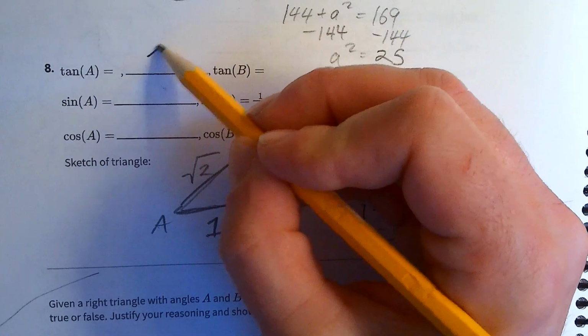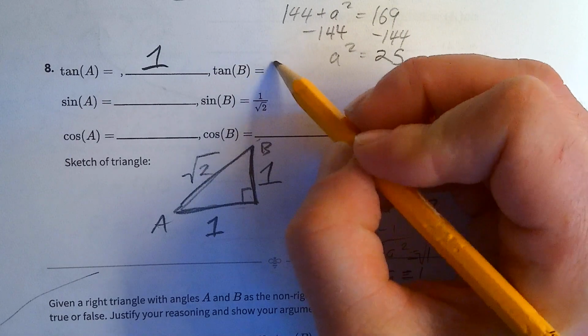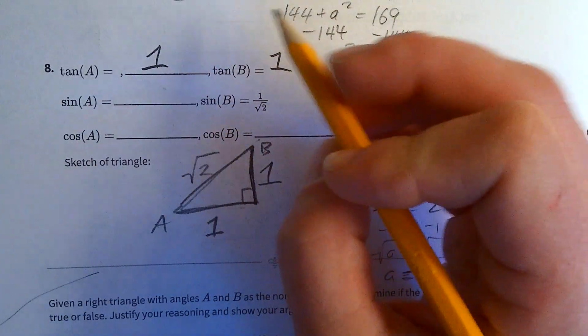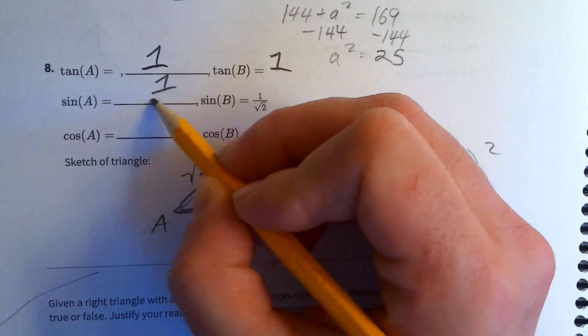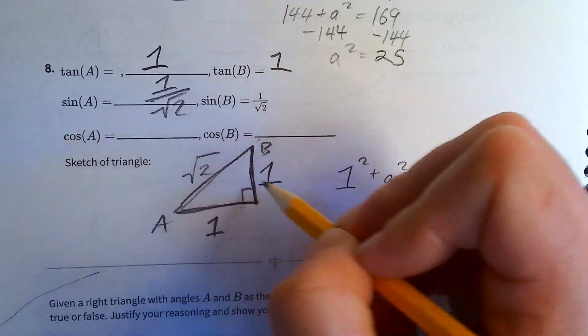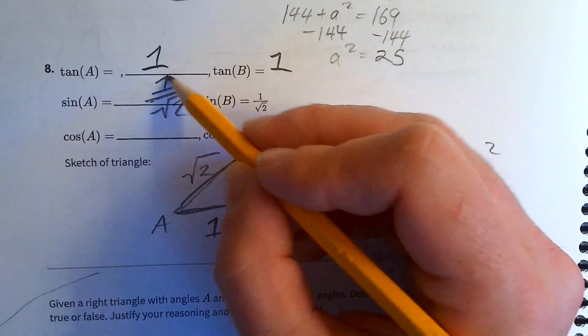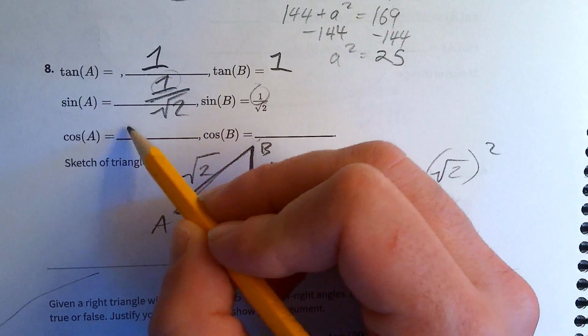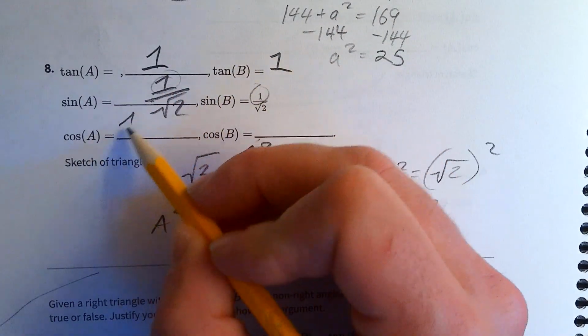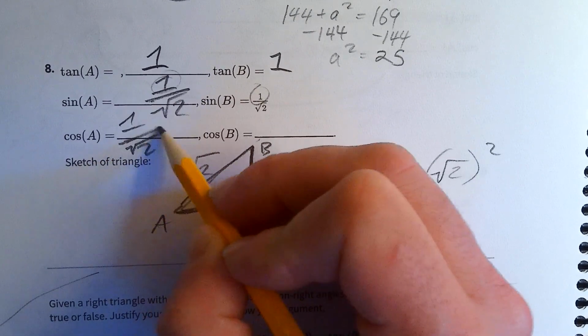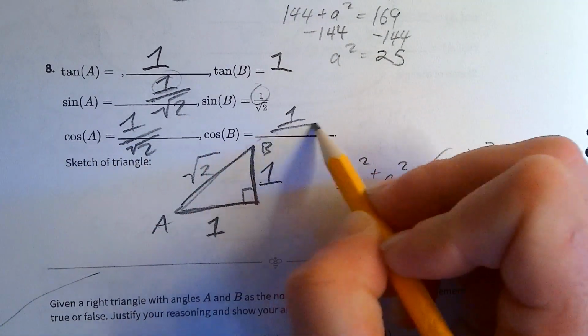Tan A, 1 over 1 is 1. Tan B, 1 over 1 is 1. Sine A, 1 over root 2. Both sides are 1, so both sines are 1 over root 2. These ones technically are talking about different sides. But this is such a funny one. Everything's 1 over root 2.